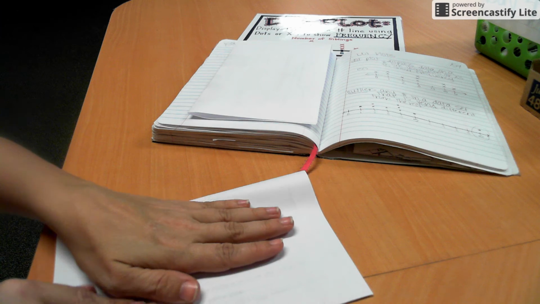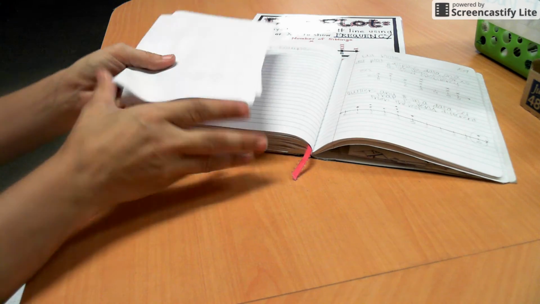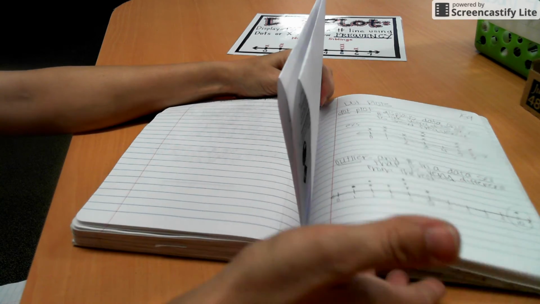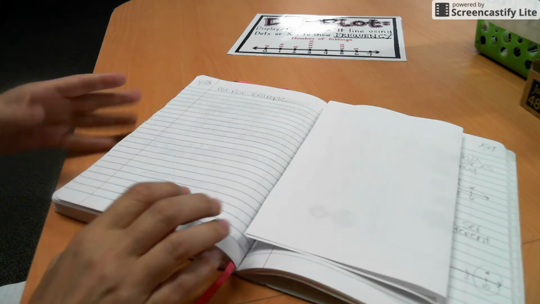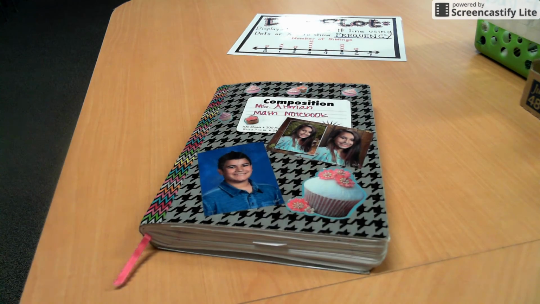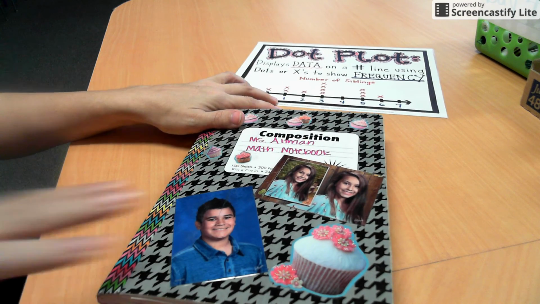Okay? Then when you're done with that one, same thing. I want you to fold it in half and tuck it into 158 because you're going to bring these 2 sheets with you to class for me to check them to see how we're doing, because then we're going to do an activity with dot plots. That's all you're going to do for dot plots for tonight.